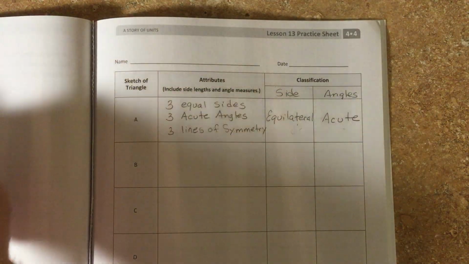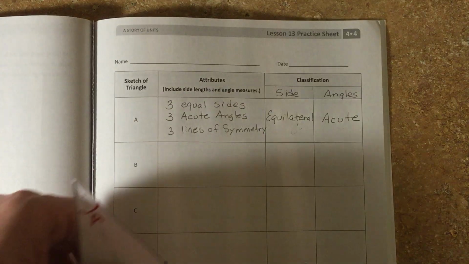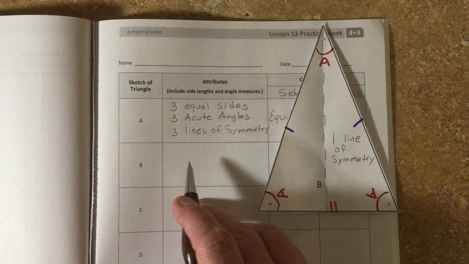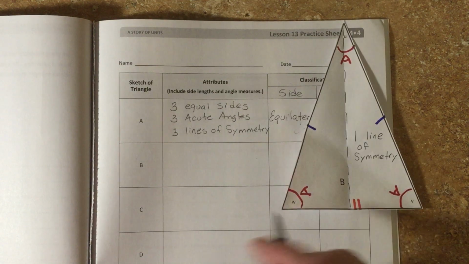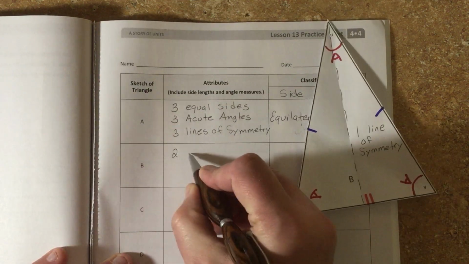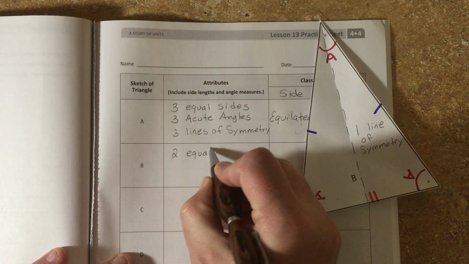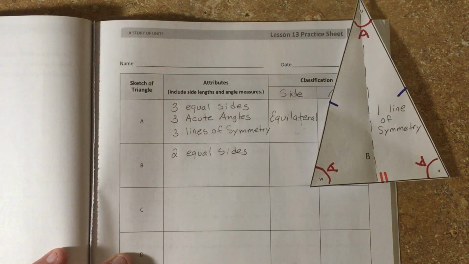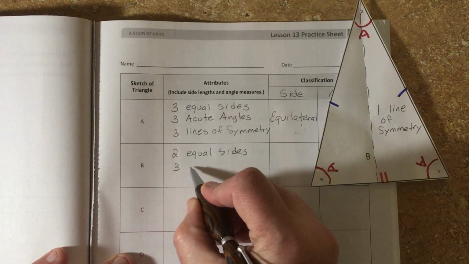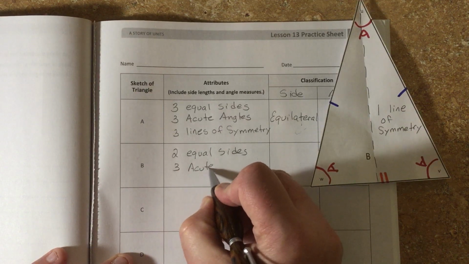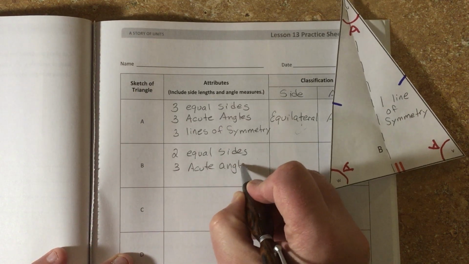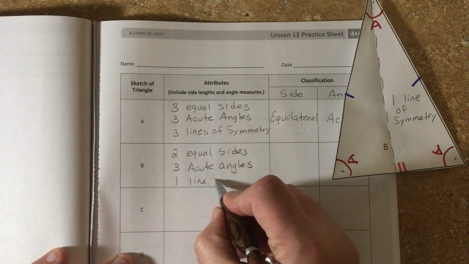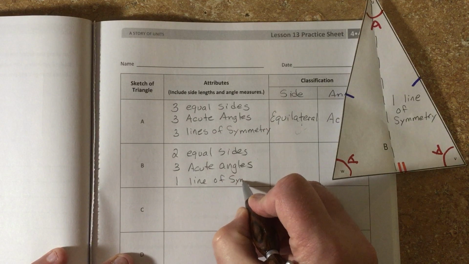And when we come to, let me find letter B here. Triangle B, we're going to do the same thing. So we have 2 equal sides. We have 3 acute angles. And we have 1 line of symmetry.